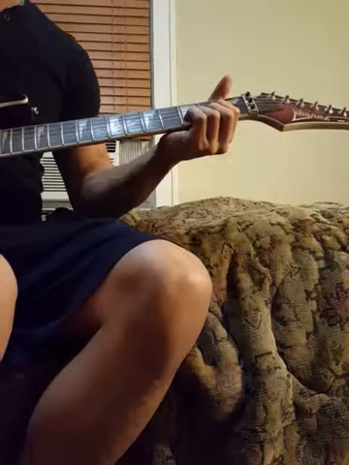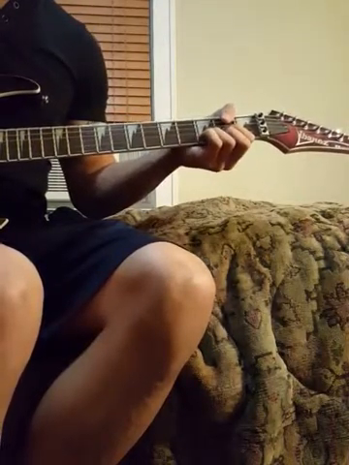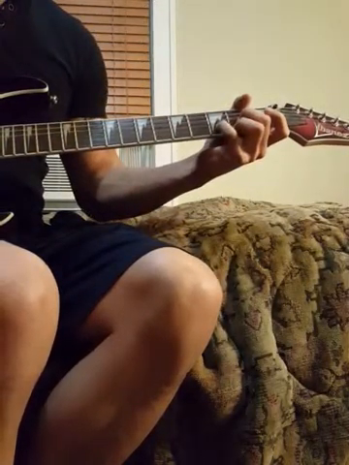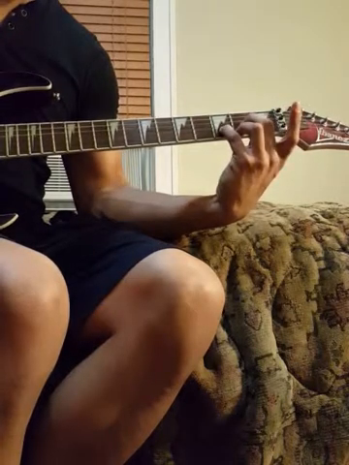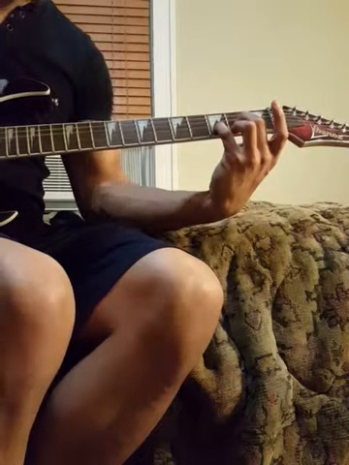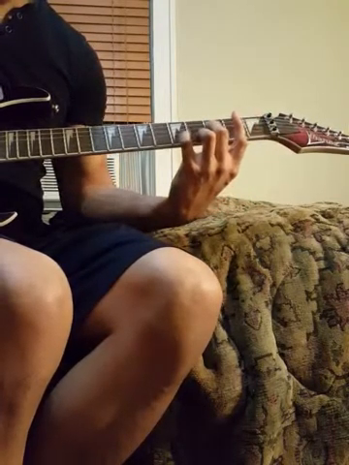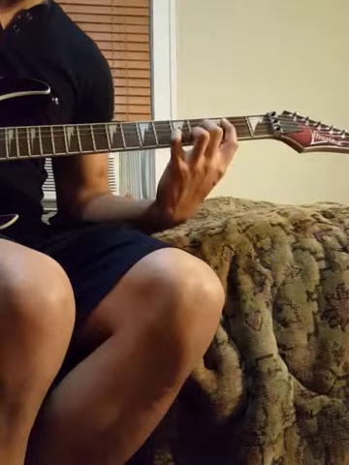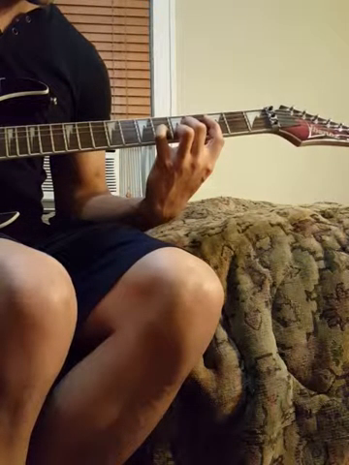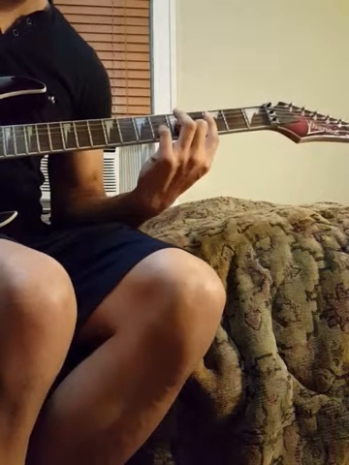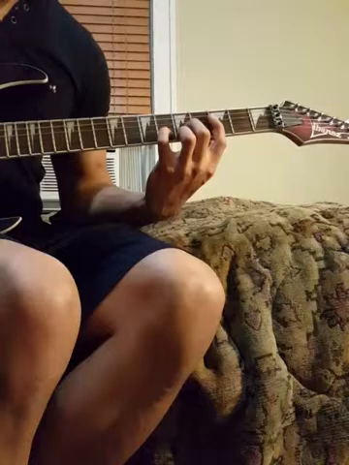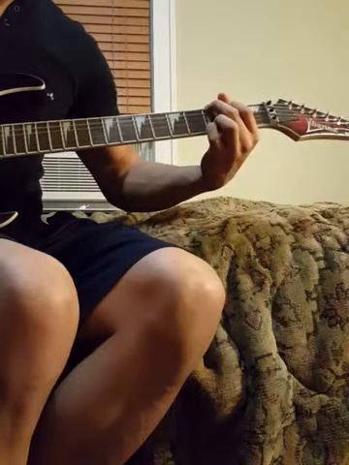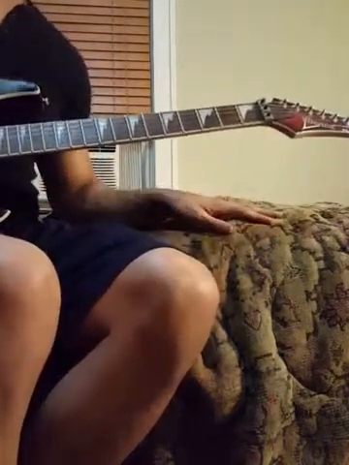Now the D has its root obviously on the 4th string. So you're going to take that same shape and move it down. So there's a D. D, E, F. There are all kinds of ways to play this. This is most comfortable. F, G. If you can do that with anything on the fretboard.